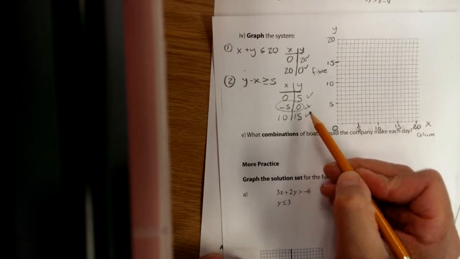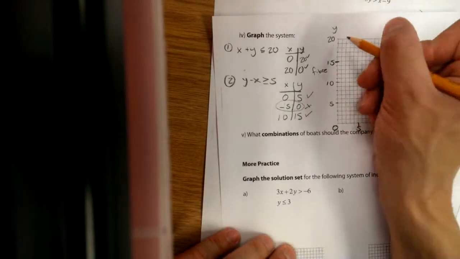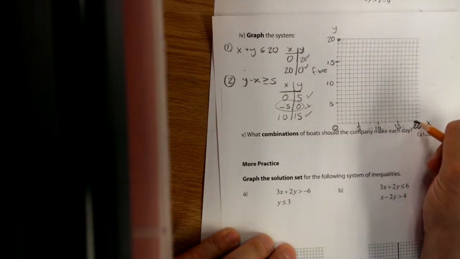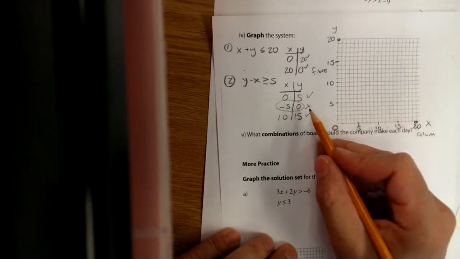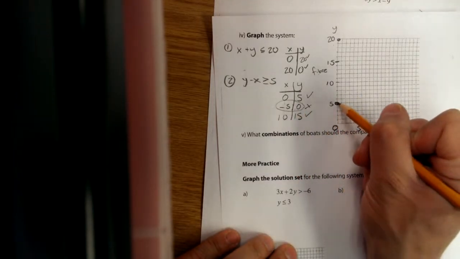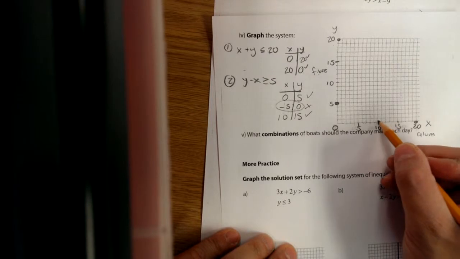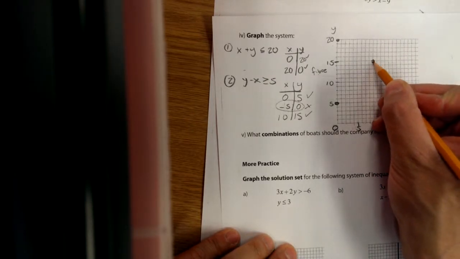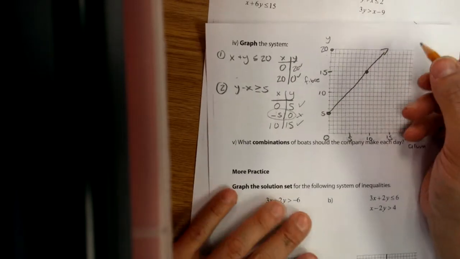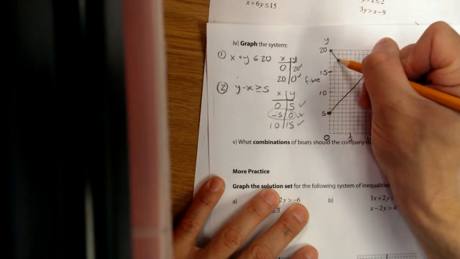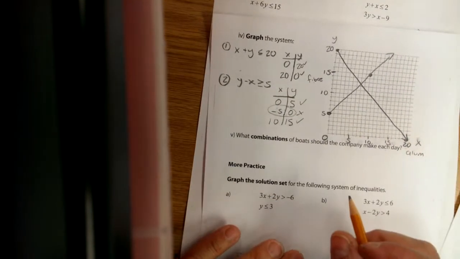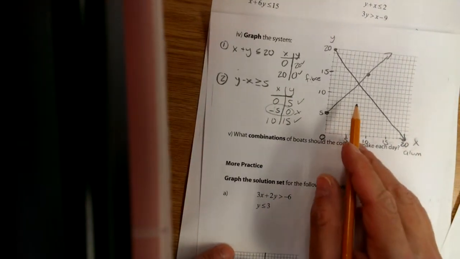Okay, now I've got 2 points. When I graph the first one, 0, 20 is there, 20, 0 is there. When I graph the second one, I get 0, 5 and 10, 15. So 10, 15. So my second graph looks like that. Remember, use a ruler. And then my first graph looks like that. That's pretty pro. That looks horrible.